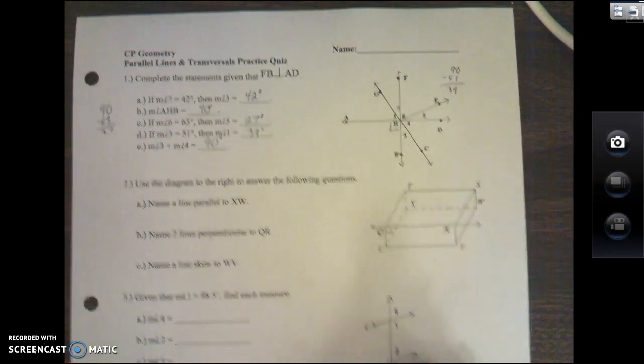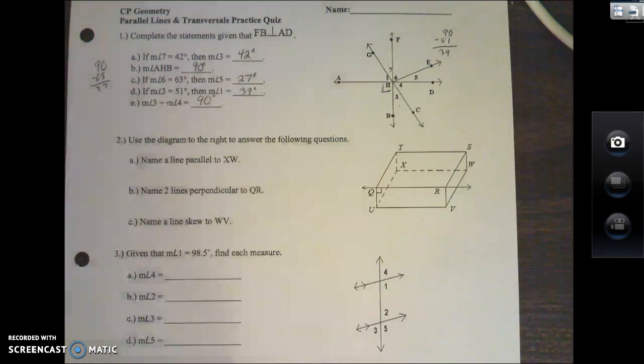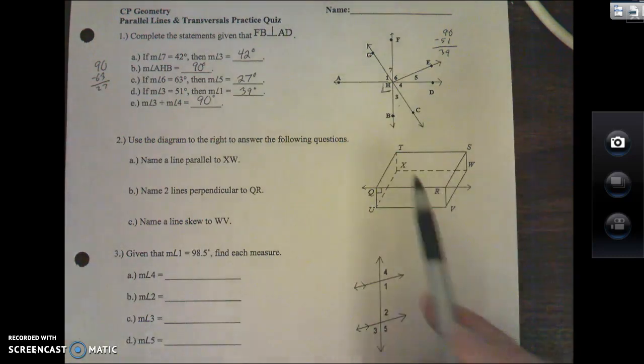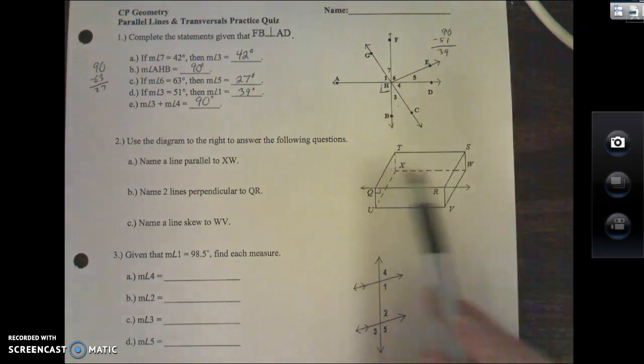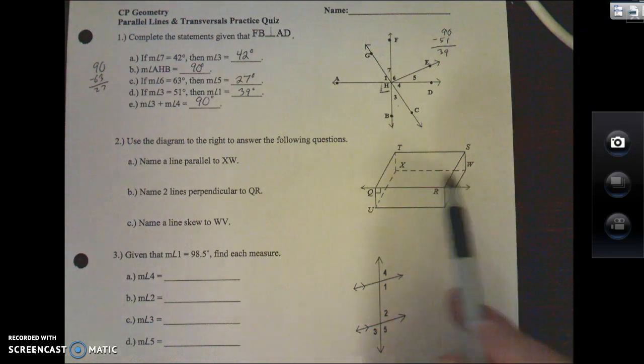Awesome. Okay. Down here we've got a picture of a box, and it says use the diagram at the right to answer the following questions. Name a line parallel to XW. So it just wants one line. Well, there's a few lines I could name.